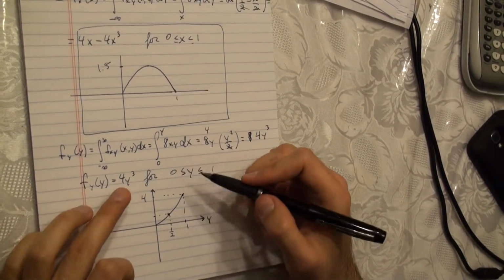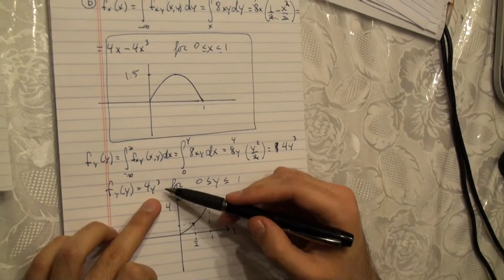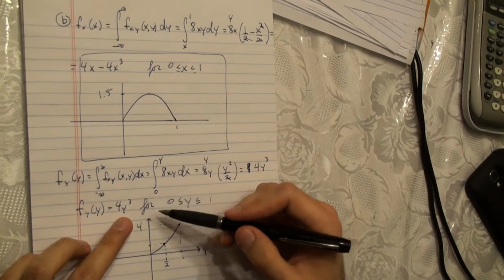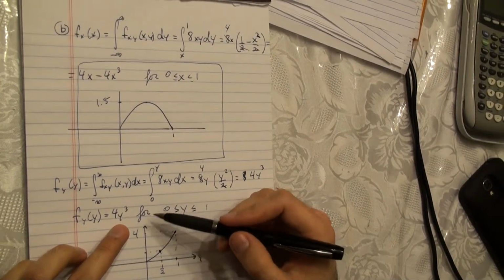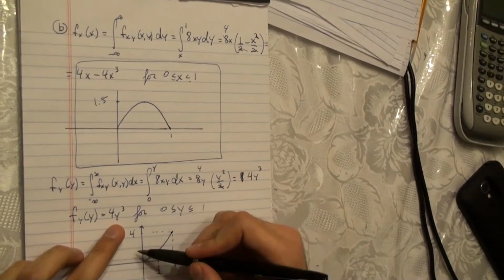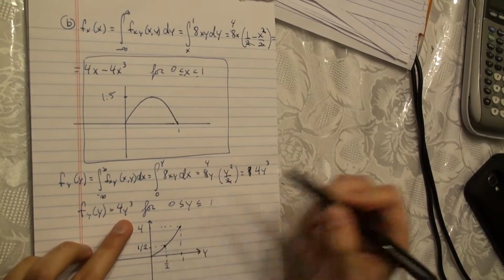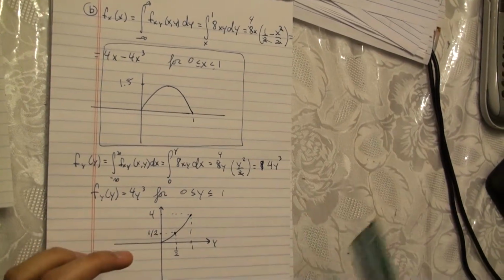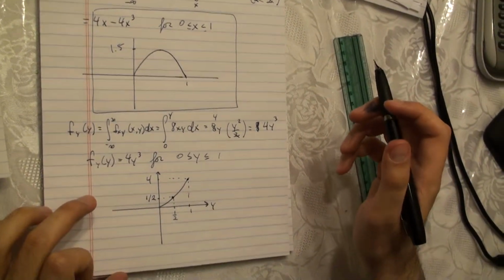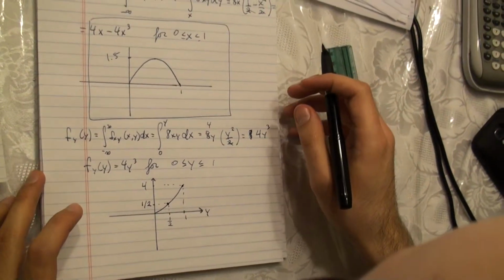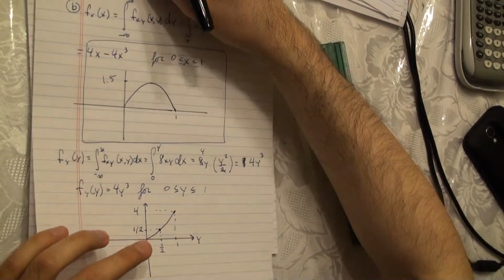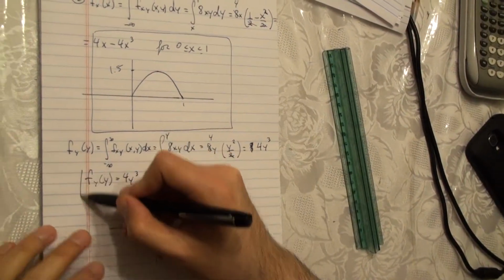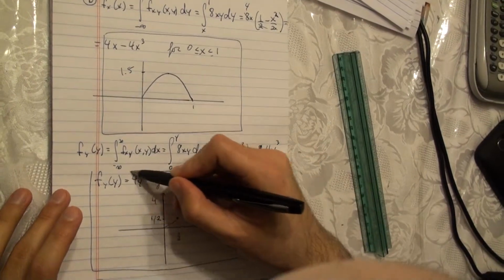At 1, we plug in 1, we get 4. At 1/2, 1/2 to the 3rd power is 1/8. So 4 times 1/8 is 1/2. So this becomes 1/2 here. Right, 4 times 1/8 is 1/2. So that is part B. This is our marginal density function for y.